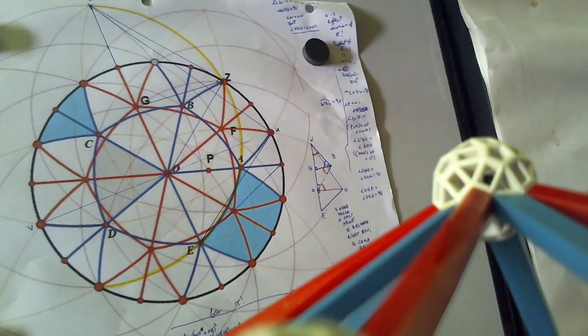So that's what we're working on next, is coming up with as many geometrical properties of these guys as we can get. Thanks for paying attention.